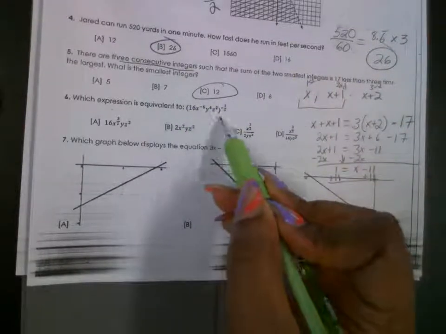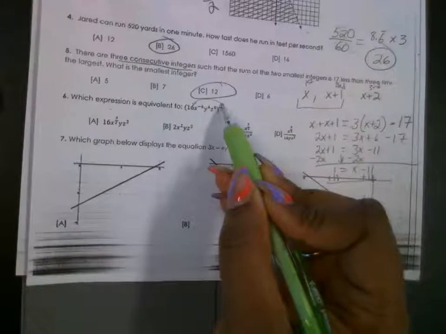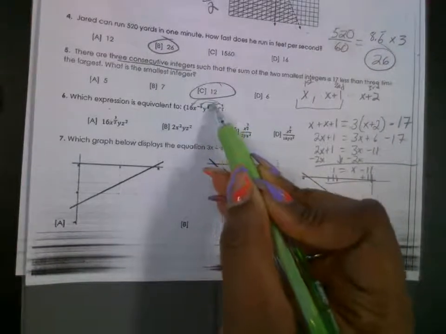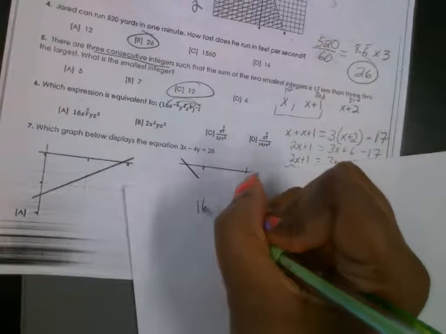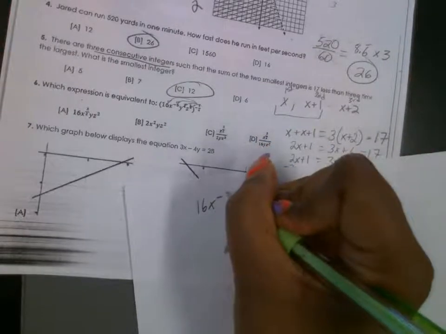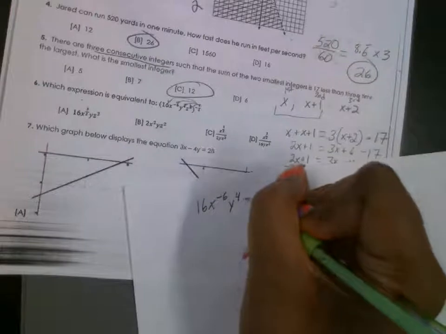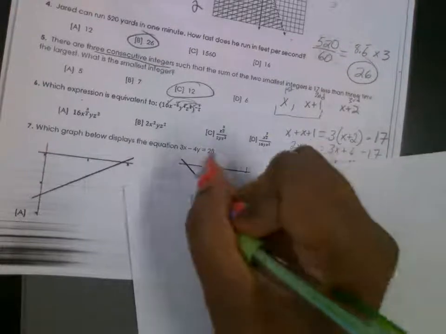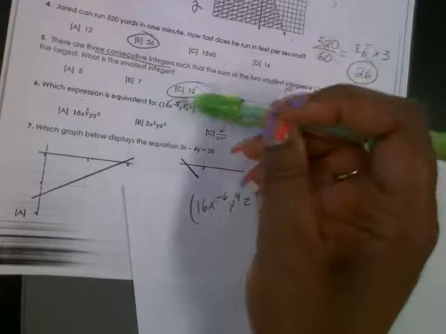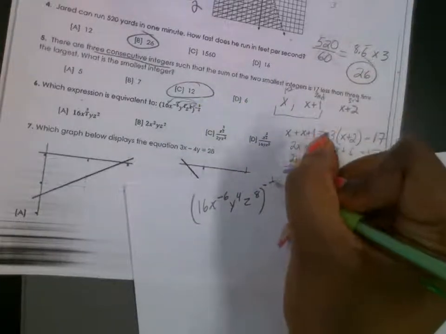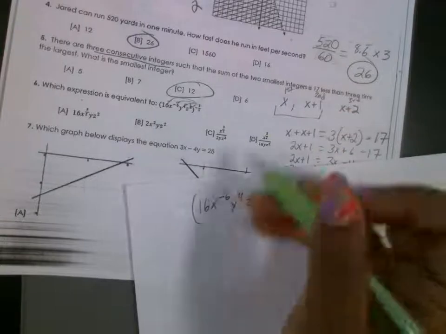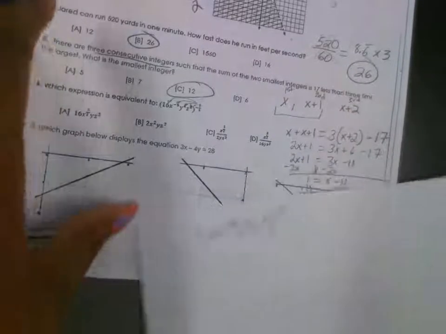This expression here, so we're going to distribute. Remember, this is power of a power, so we're going to multiply all of these powers together. All right, let me write that on the back of a piece of paper. So this is 16 x to the negative 6, y to the 4th, z to the 8. And we're raising this to the negative 1/4. Okay, so we're going to multiply each of the exponents in the parentheses by this negative 1/4.